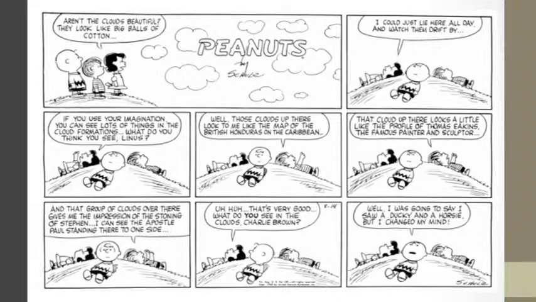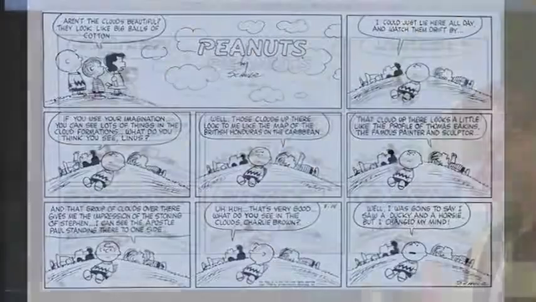That cloud up there looks a little like the profile of Thomas Eakins, the famous painter and sculptor. And that group of clouds over there gives me the impression of the stoning of Stephen. I can see the Apostle Paul standing there to one side. Uh-huh, that's very good. What do you see in the clouds, Charlie Brown? Well, I was going to say I saw a horsey and a ducky, but I changed my mind.